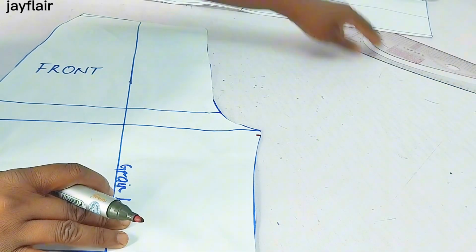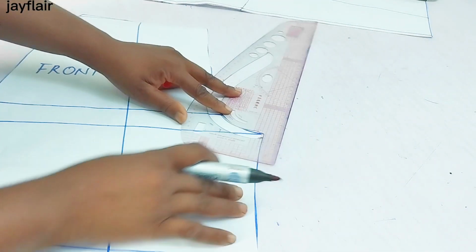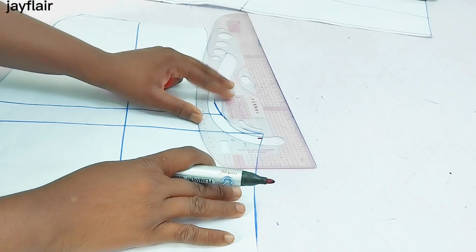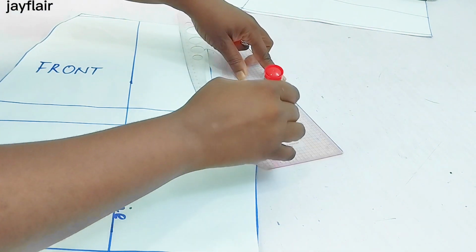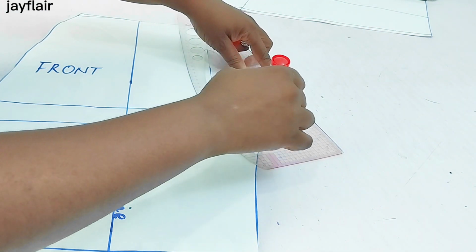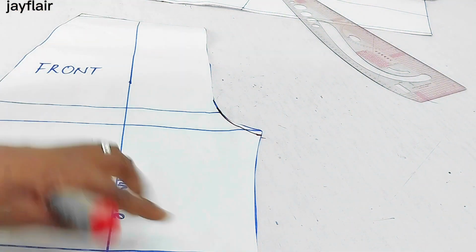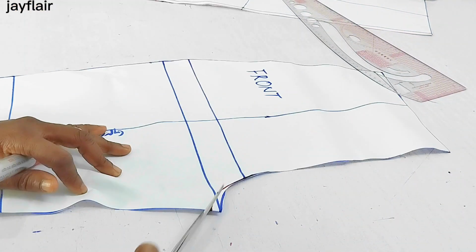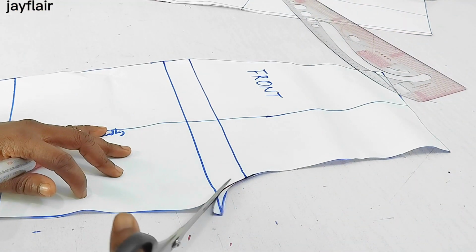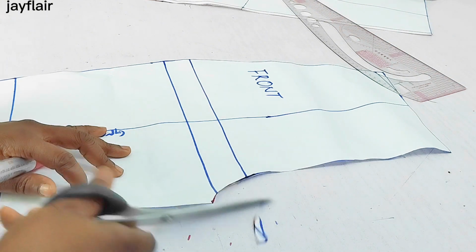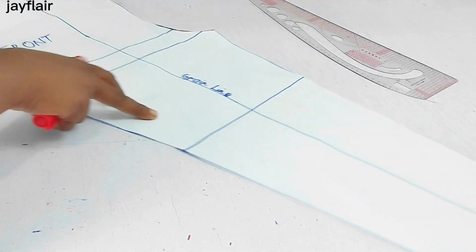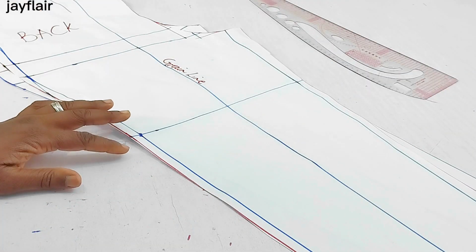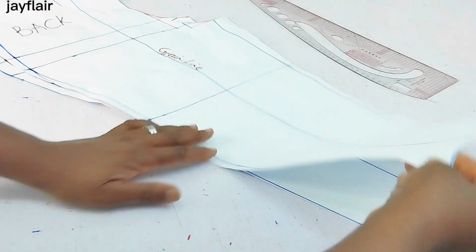Then redraw my crotch curve to meet that point. So I'll just redraw, and cut out the excess. Ensure you do this here. Ensure you true the lines. If not, when you are sewing, you just notice that one is longer than the other.